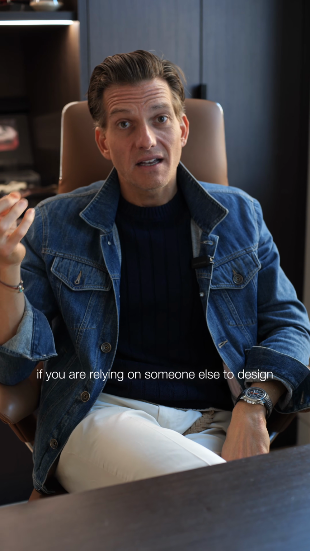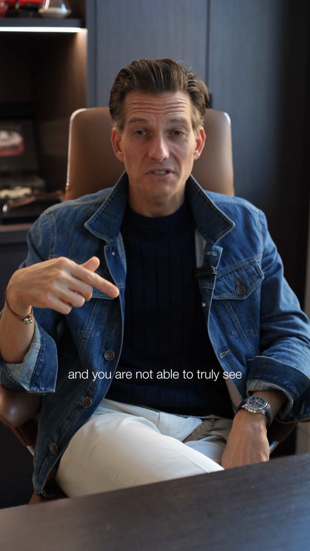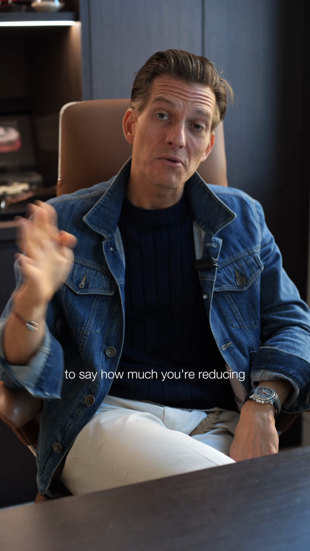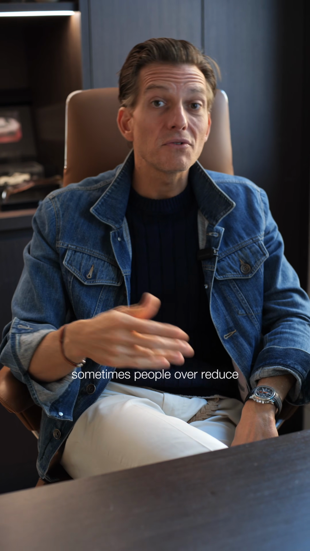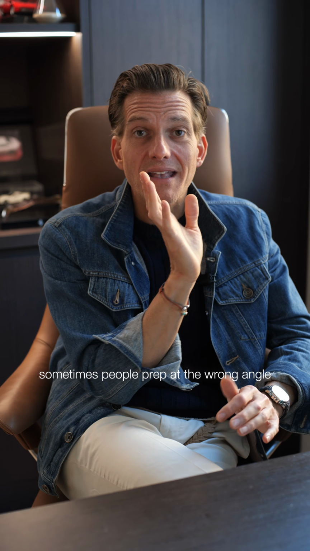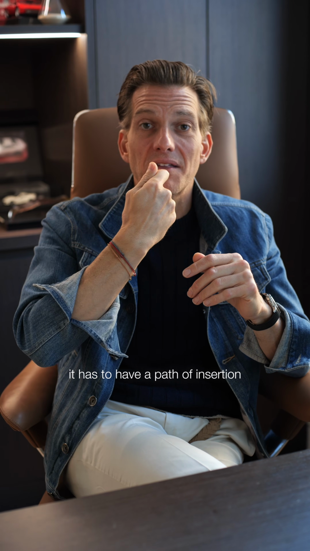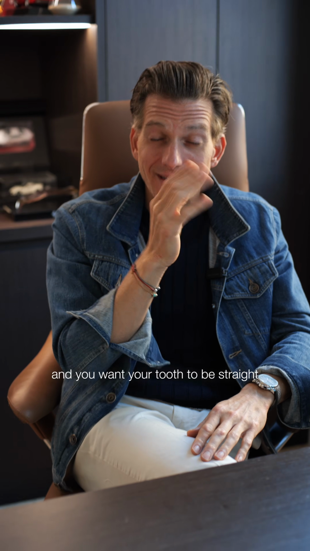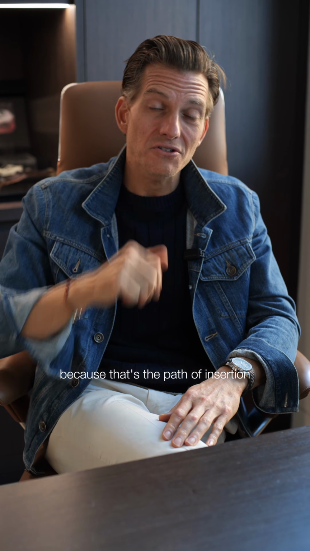If you are relying on someone else to design, they are not able to communicate and you are not able to truly see, and you don't know if it's correct when you start cutting teeth to say how much you're reducing. Sometimes people under-reduce and then the teeth become bulky. Sometimes people over-reduce and have problems with longevity with the restorations. Sometimes people prep at the wrong angle and the whole smile gets canted because the restoration has to have a path of insertion, and therefore if you're prepping at an angle and you want your tooth to be straight, ceramists can't make a straight tooth. They have to now put it in an angle because that's the path of insertion that you've prepared.